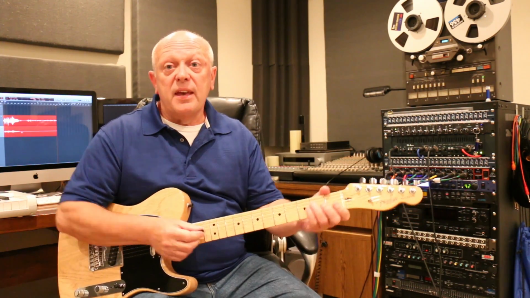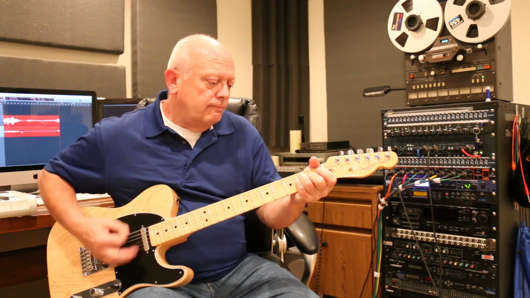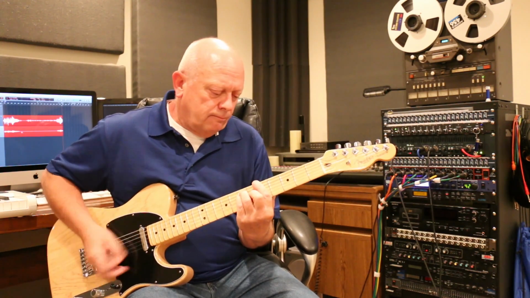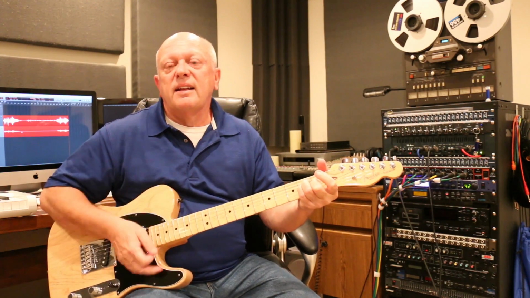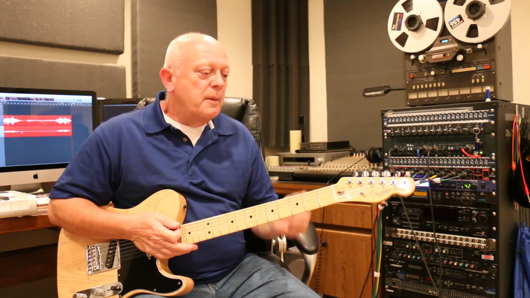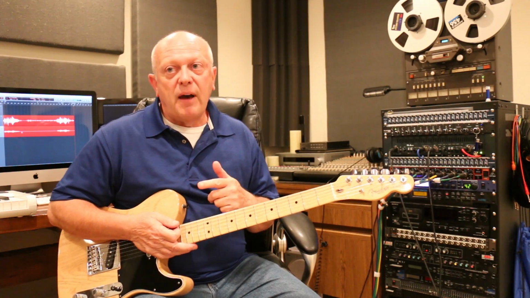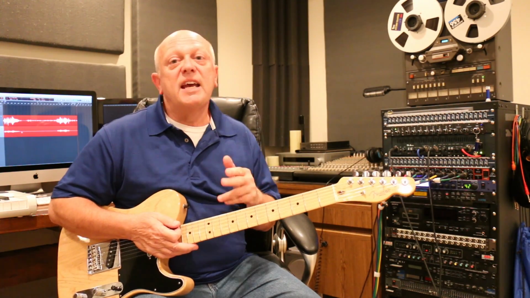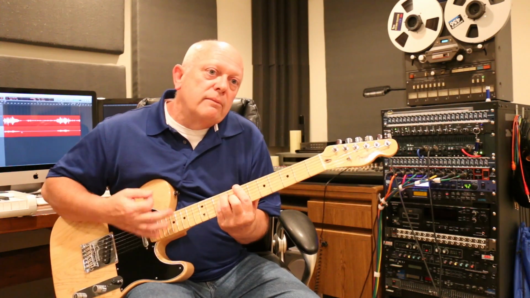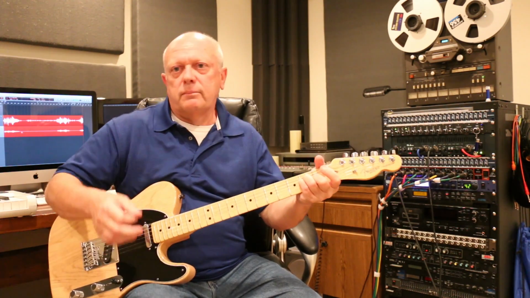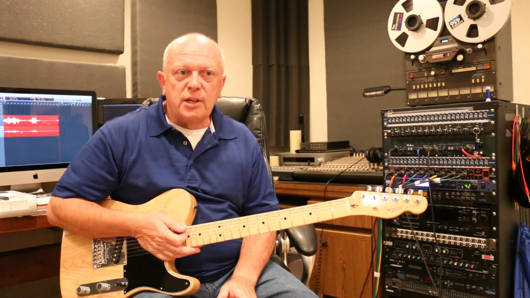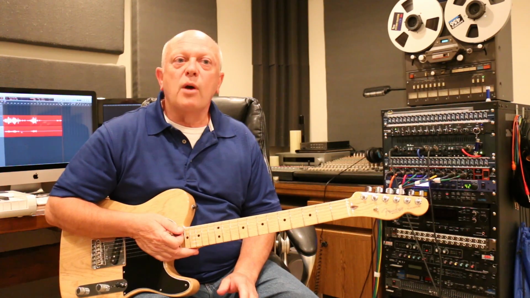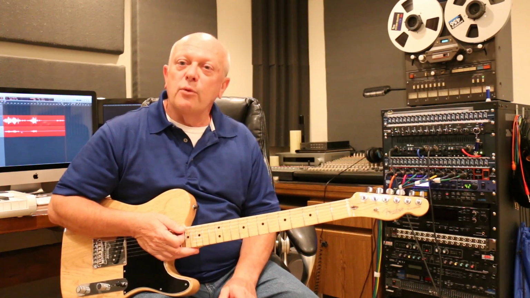However, if I play this, now by playing the 1, the 4, and the 5, and with that tension in that 5 chord, I've established the tonality of E. So the relationship to other chords is what really establishes tonality.